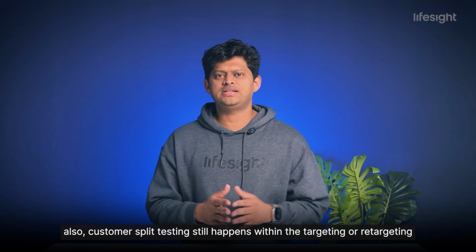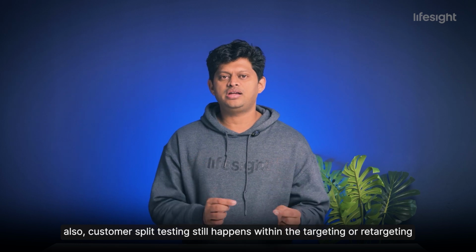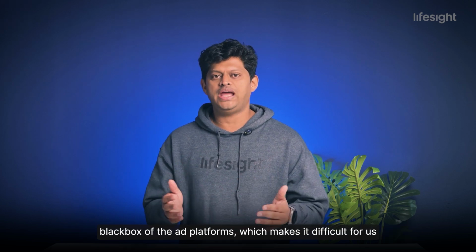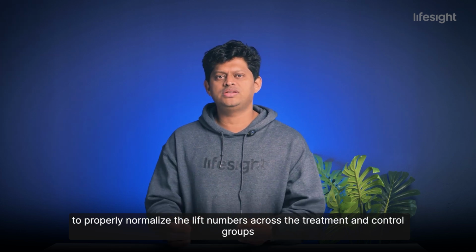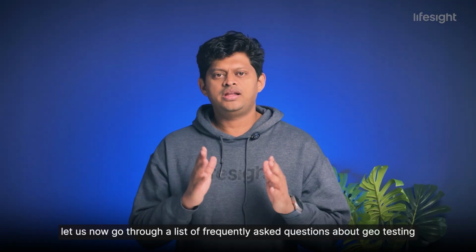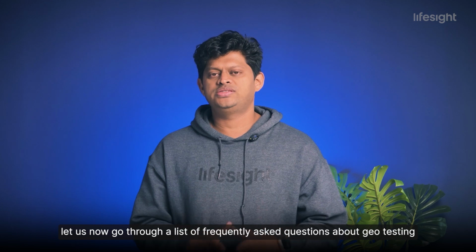Also, customer split testing still happens within the targeting or retargeting black box of the ad platforms, which makes it difficult for us to properly normalize the lift numbers across the treatment and control groups. Let us now go through a list of frequently asked questions about geotesting.